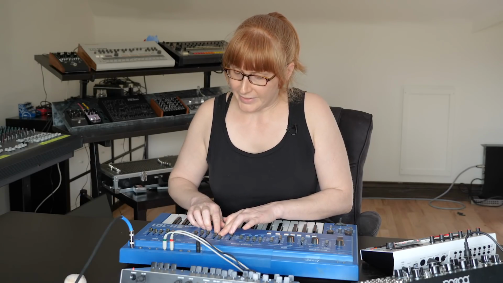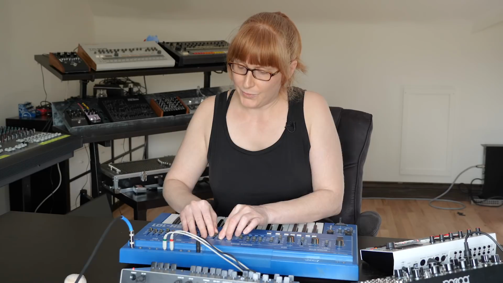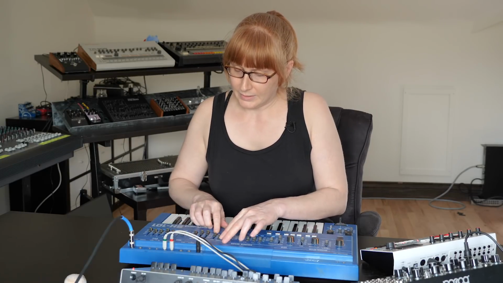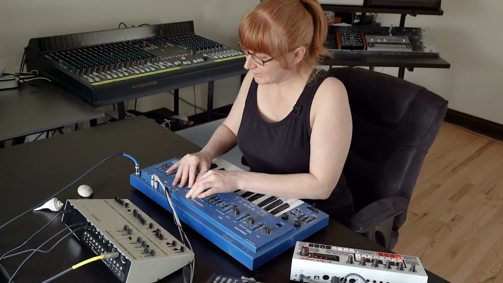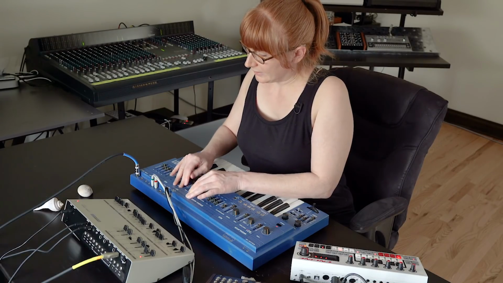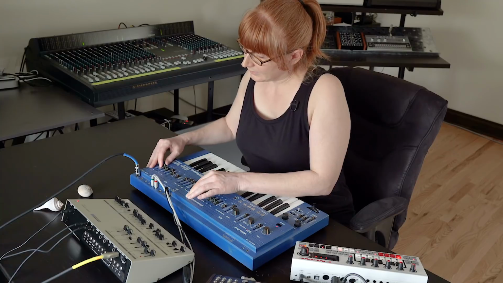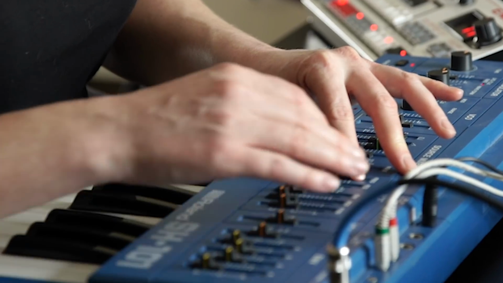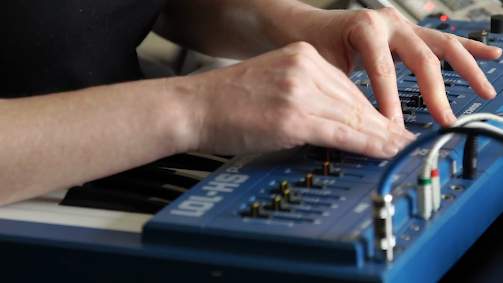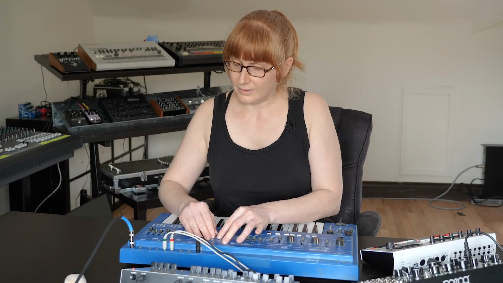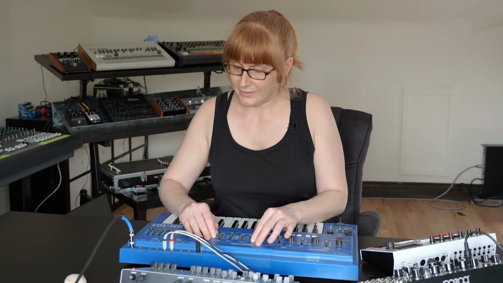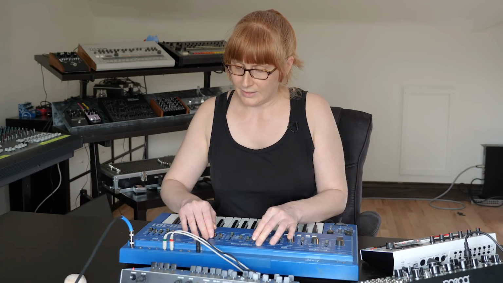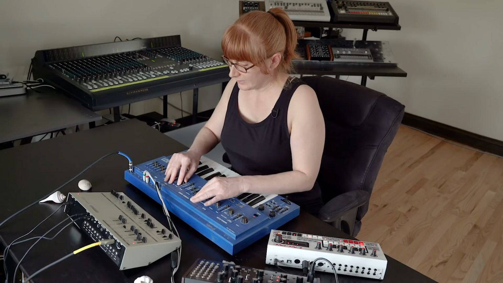The filter allows the complete shaping of the tone. I really, on this machine, like the relationship between the frequency and the resonance, which almost gets into a kind of acid sound.